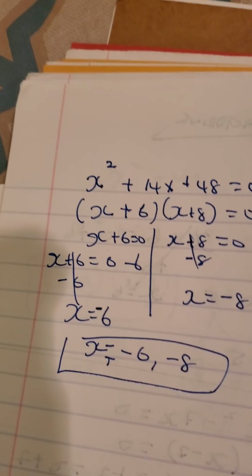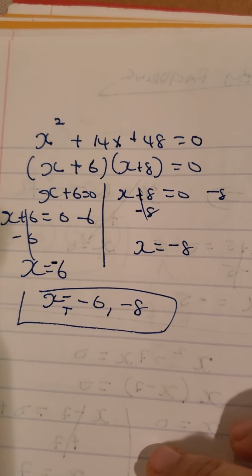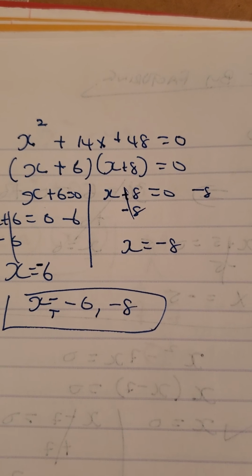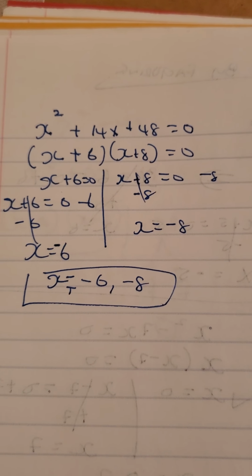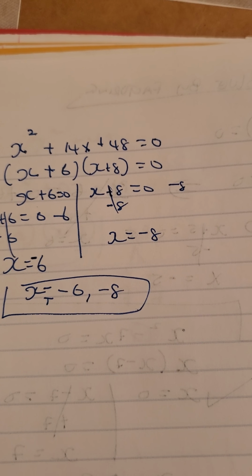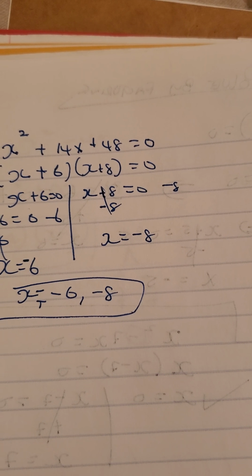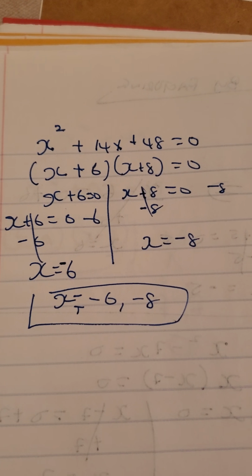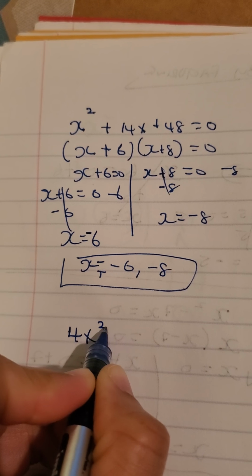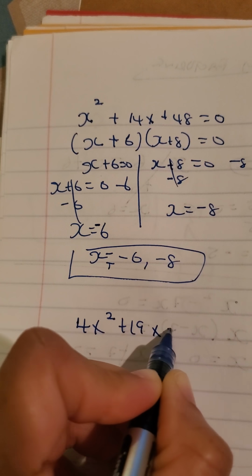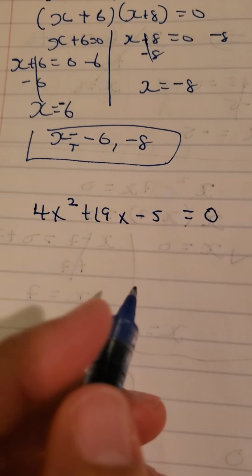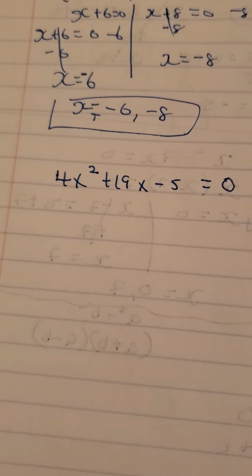All right. And I'm almost certain that if we substitute these values back into the original equation, we will get 0. All right, so let's do one more for the road. Let's see what it looks like if we do a problem like 4x squared plus 19x minus 5 equal to 0. Okay, so here we don't have a leading coefficient of 1.